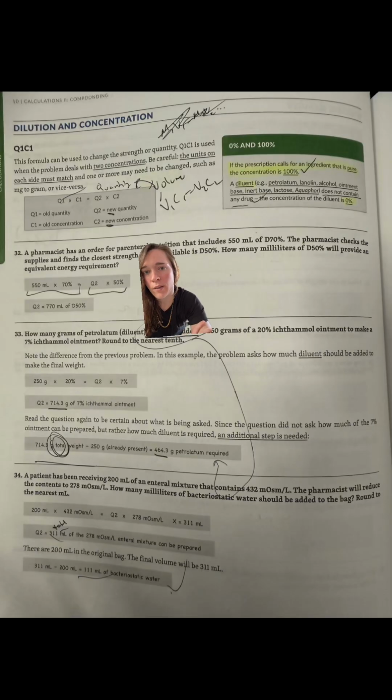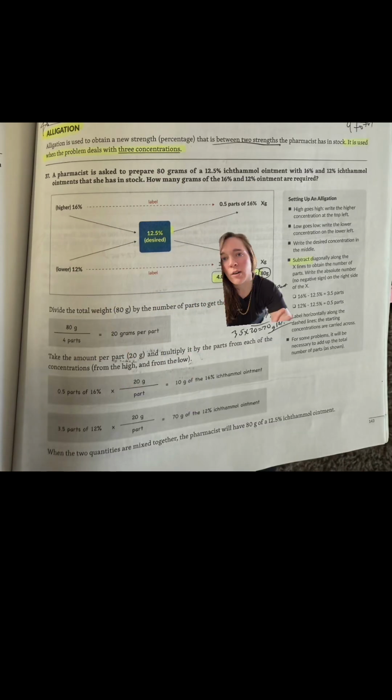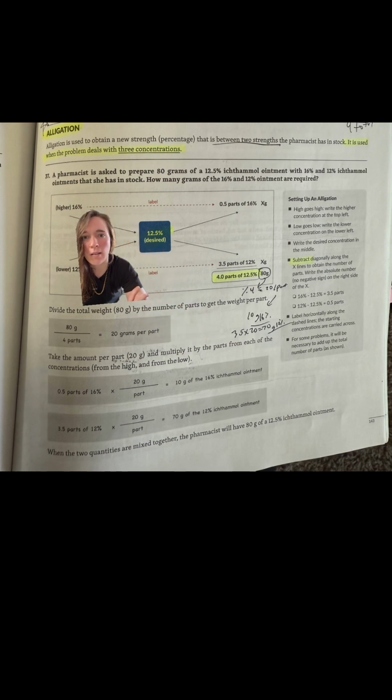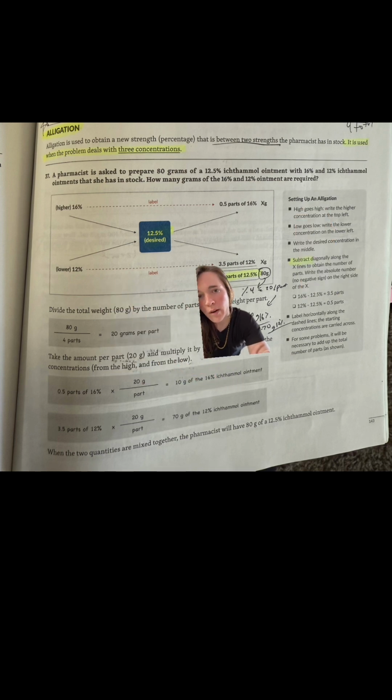We do C1V1 equals C2V2 with 2 concentrations. It's also important to know how to do an alligation. This is with 3 concentrations. Let's look at this example. A pharmacist is asked to prepare 80 grams of 12.5% ointment with 16% and 12% ointments that she has in stock. How many grams of the 16% and 12% ointment are required? This looks a little weird, but this is how you set it up. You put the concentration of the first ointment up here and the other one down here. You put your desired concentration in the middle, and then you subtract diagonally.